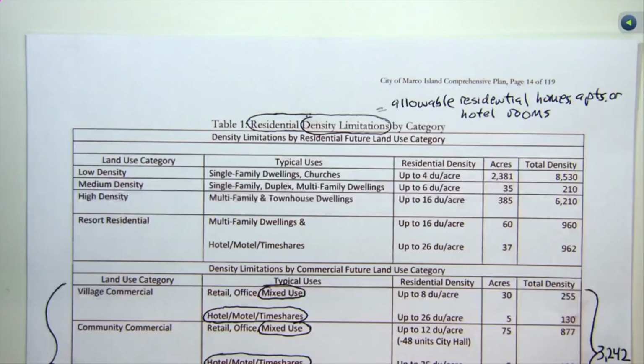A couple of quick points. Total density. When I first was looking at total density, I thought you multiply 4 miles by 6, you get 24 square miles, and you figure it out and you divide it by the number of acres, and that's your density. Well, that's not true, because only 50% of those 24 square miles are buildable and actually count in the density.